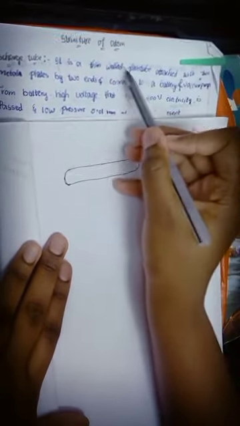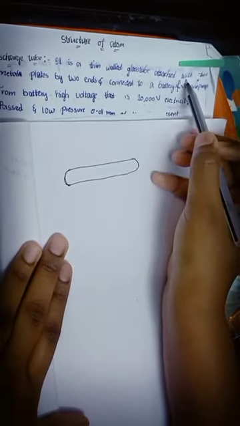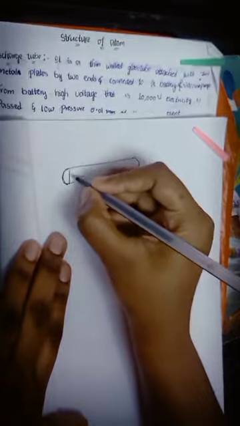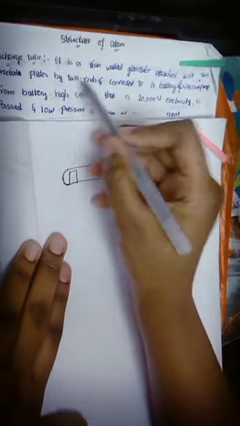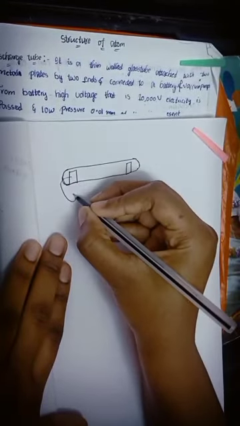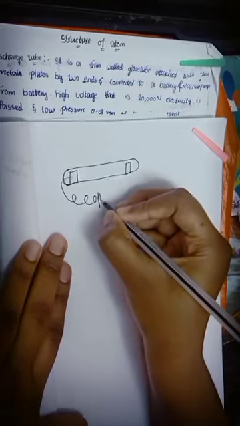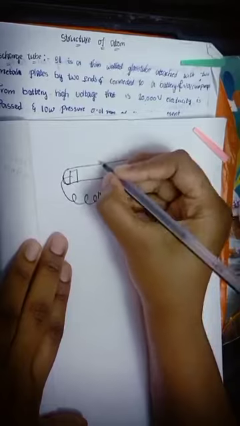It is a thin walled glass tube attached with two metal plates. One metal plate is this one, another metal plate is this one, by two ends and connected to a battery and vacuum pump also.